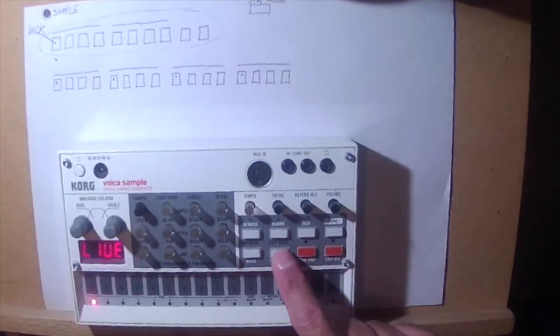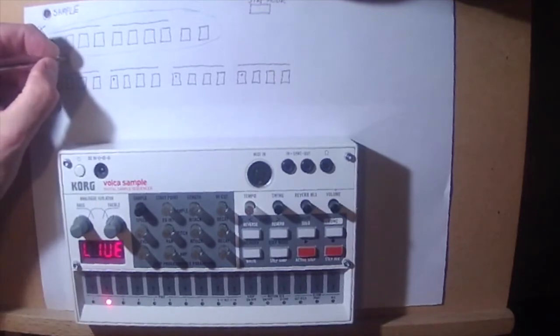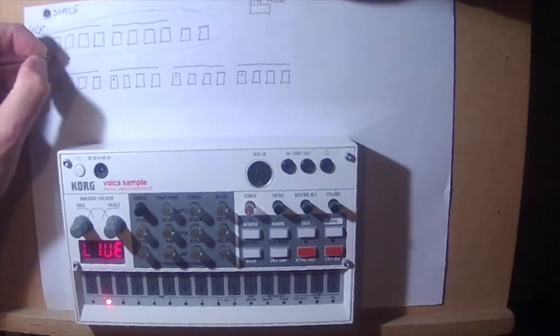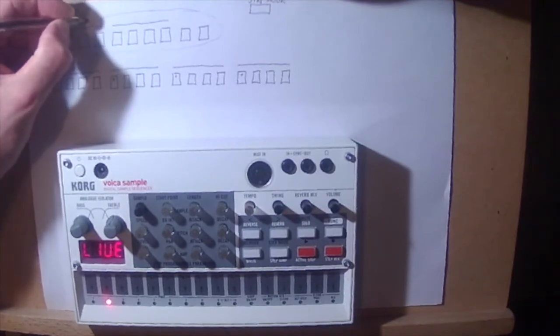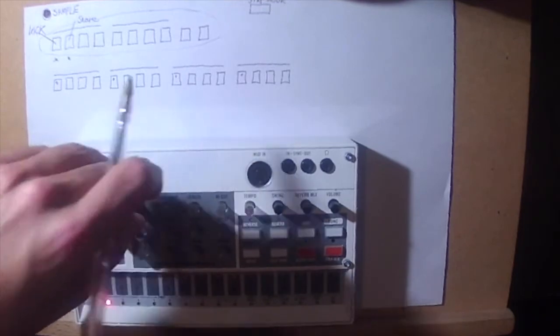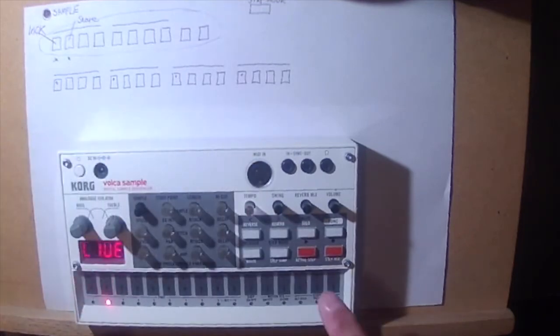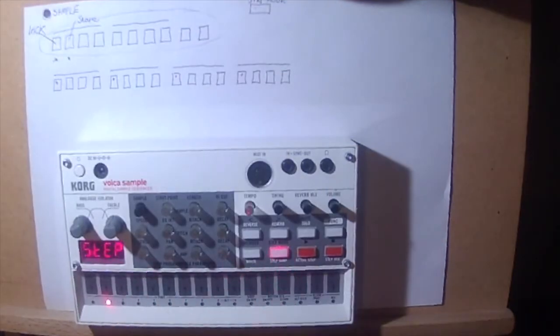So then you select the next one, and the light would come on and this light would come off, and you say, in here I'll put a snare using the sample button. Yeah, that'll do. And then we would go into step mode again, and then we could cancel what's there.